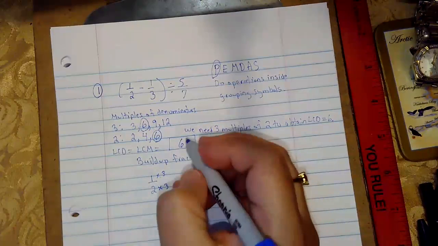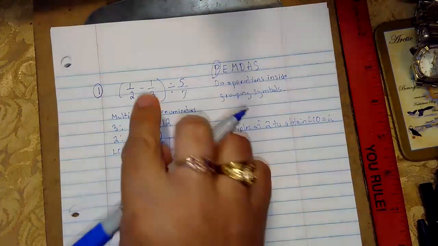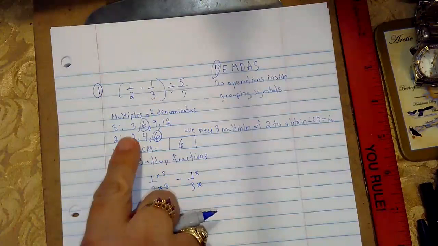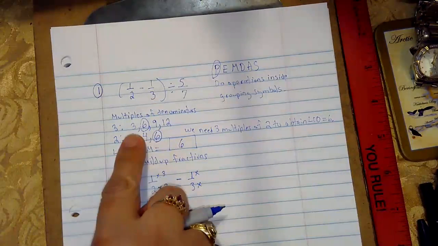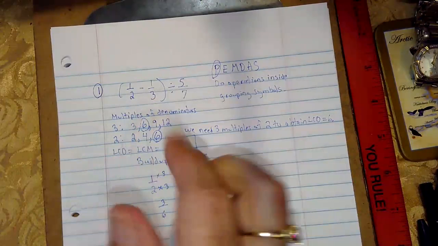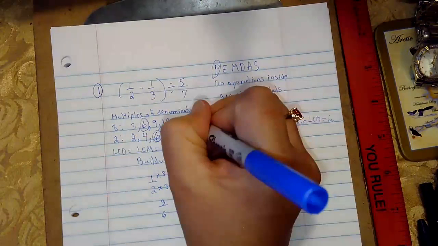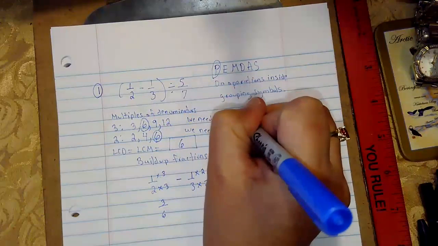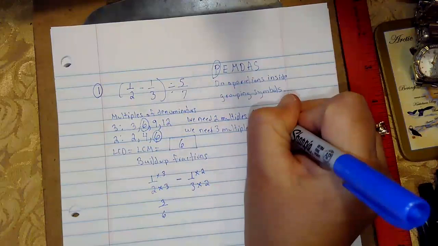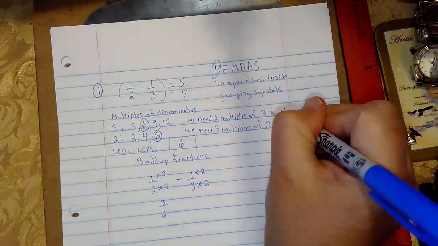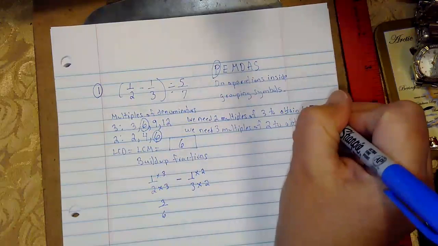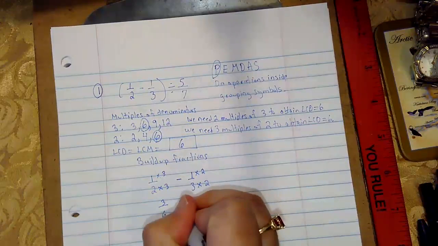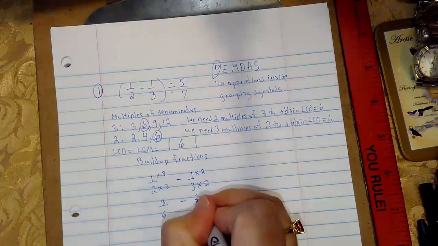Then I'm going to subtract this 1/3, and I'm also going to build up that fraction. How many multiples of 3 do I need to get to 6? I need 2: 1, 2. So we need 2 multiples of 3 to obtain the LCD of 6. That's why I multiply this by 2. So 1 times 2 is 2, and I am subtracting because of the subtraction, and 3 times 2 is 6.